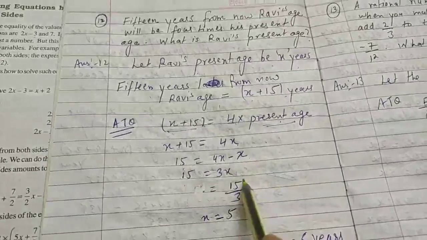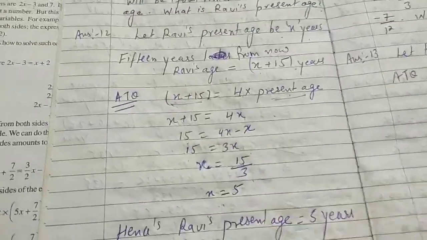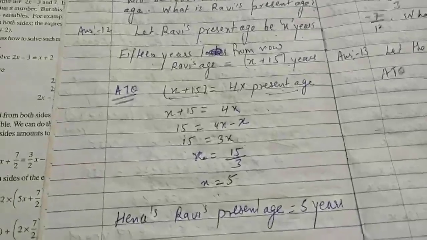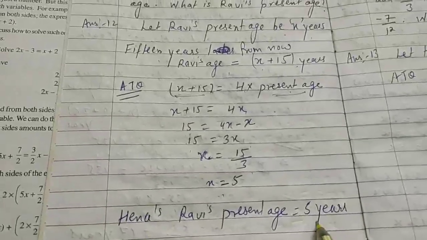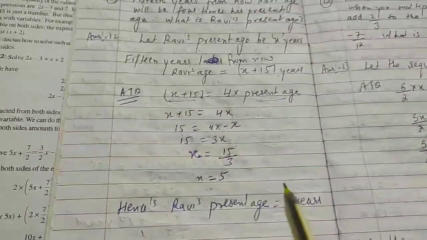That will come 15 equals to 3x. And this will be your x. x equals to 15 by 3. x is 5. Clear? x is 5. Hence Ravi's present age is 5 years. Clear? This is a simple question.